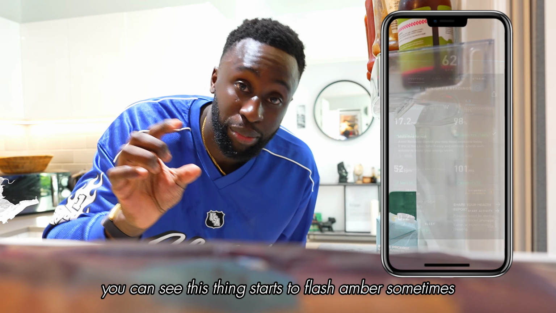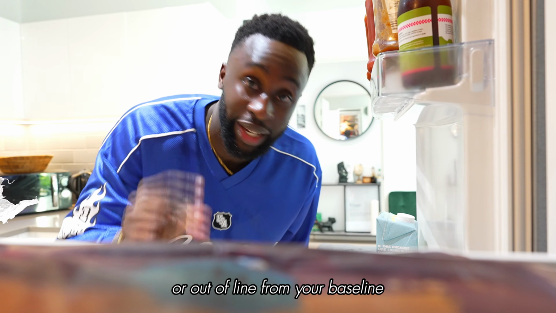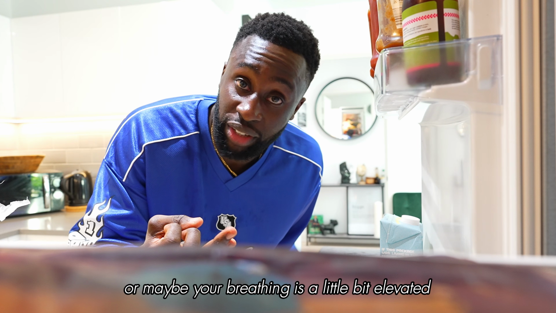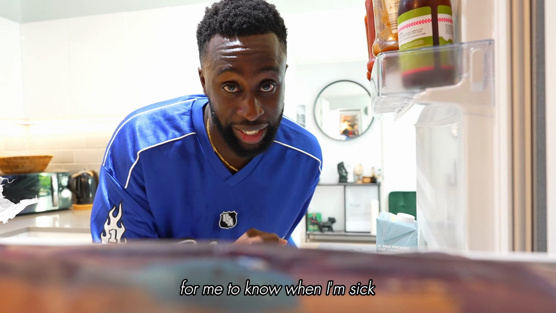When you look at your Whoop daily, when you log into the app daily, you can see this thing starts to flash amber sometimes if one of your health analytics is out of whack or out of line from your baseline. When you see that, you might see that your heart rate is either elevated, or maybe your breathing is a little bit elevated, or your temperature might be higher than normal. This is the greatest indicator for me to know when I'm sick.